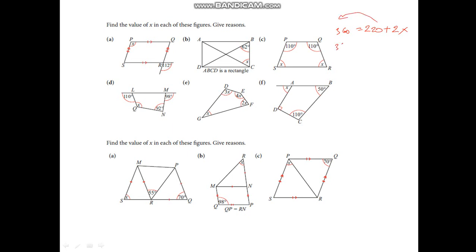So 360 minus 220 is equal to 2x, and here 140 is equal to 2x. Simplify by 2, and x is equal to 70 degrees.